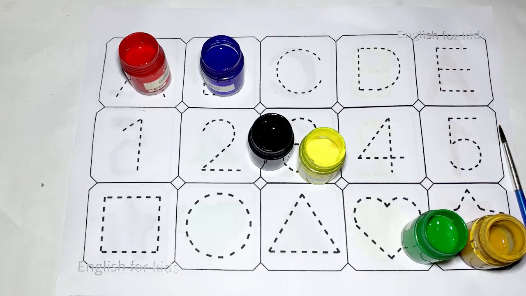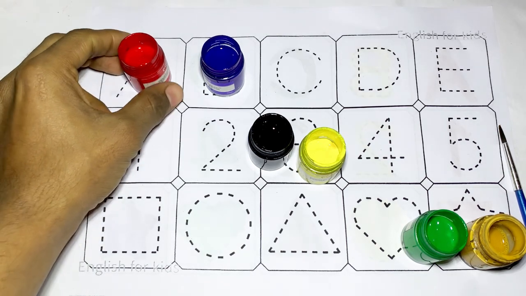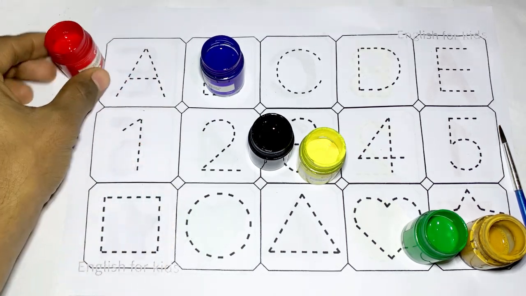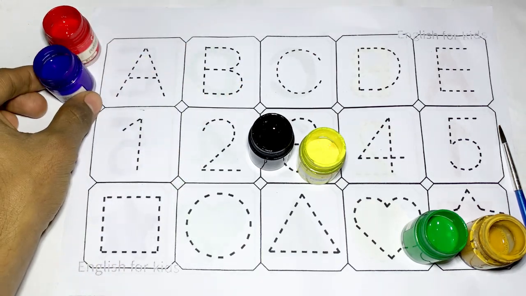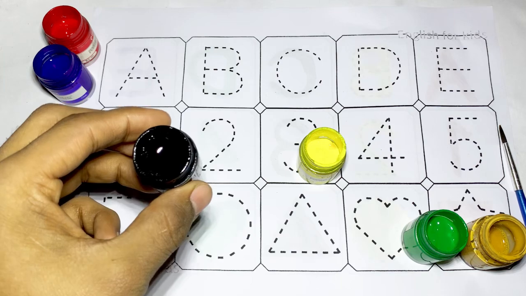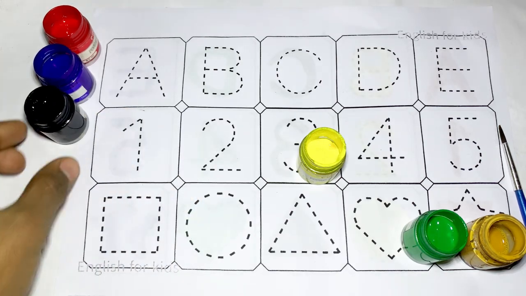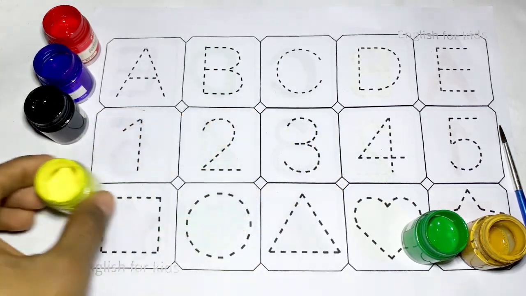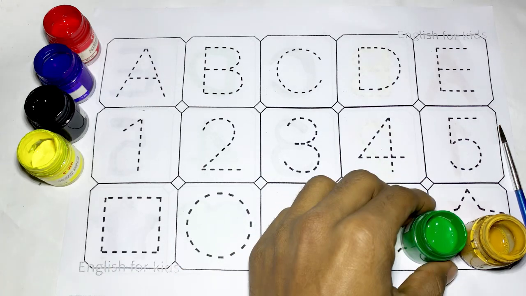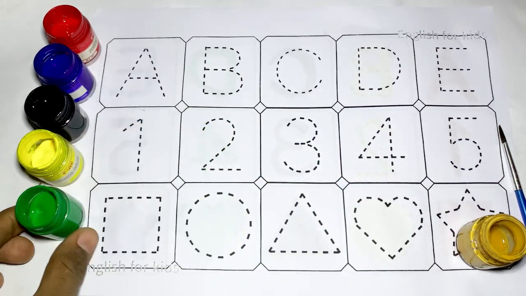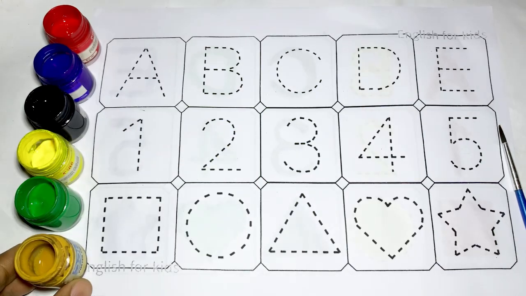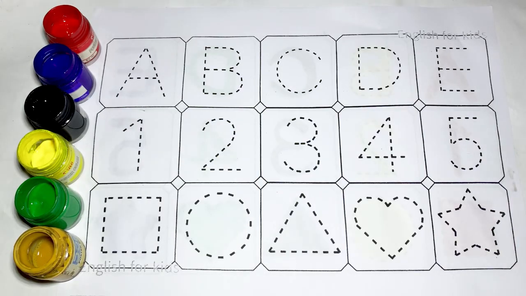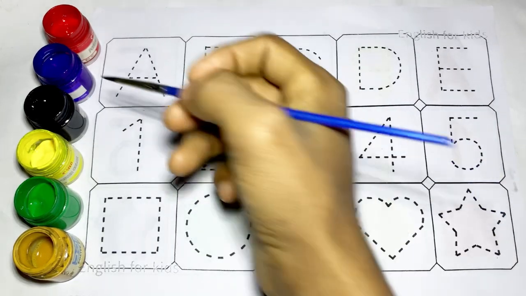Today we will learn alphabets, numbers and shapes. Kids, class name: red color, blue color, black color, yellow color, green color. Kids, now coloring alphabets, numbers and shapes.